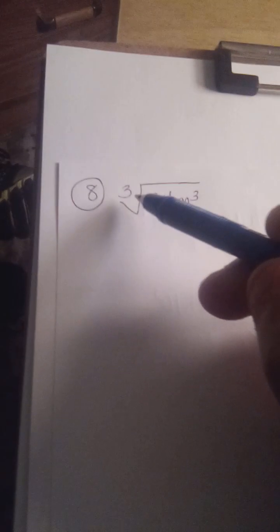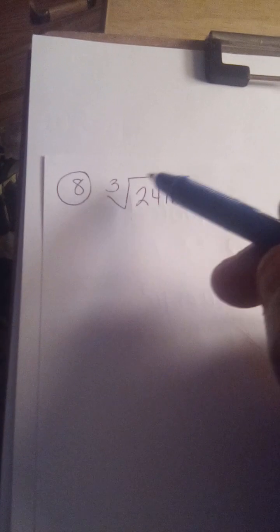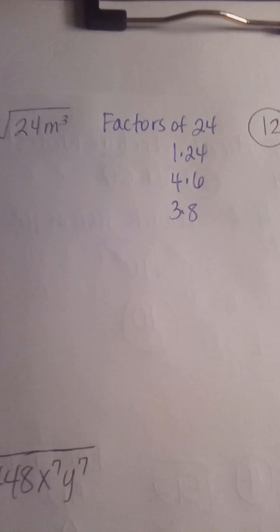All right, we have number 8. I have to write my notes. I want to make sure according to my notes. Okay, we have the third root, the index, the radicand of 24m cubed. Always, we're going to do the factors of 24, right? That's the first thing we're going to do. 1 times 24, 4 and 6, 3 times 8. All right. So, we could eliminate 1 and 24 right off the bat.